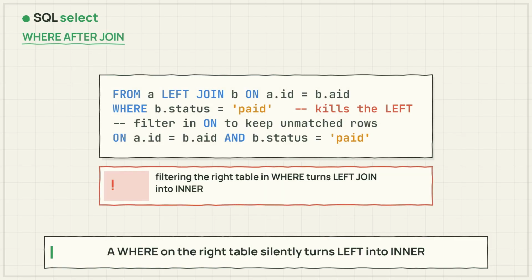This one bites everyone. Put a condition on the right table of a left join in the where clause, and you silently turn it back into an inner join. The unmatched rows vanish. If you want to keep them, move that condition up into the on clause.